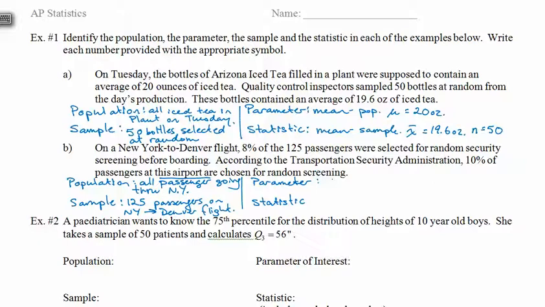The parameter is the proportion of the population, and the statistic is the proportion of the sample. So the sample proportion is 8%. Then n is 125, and the population proportion is 10%.